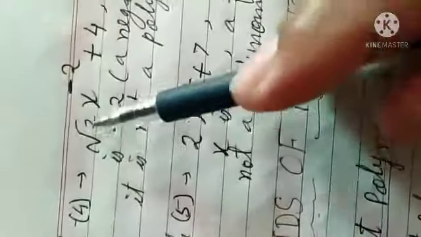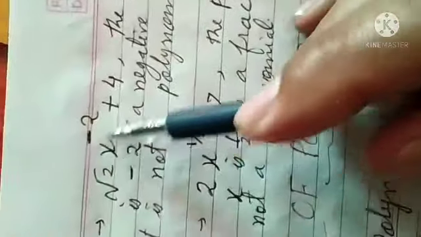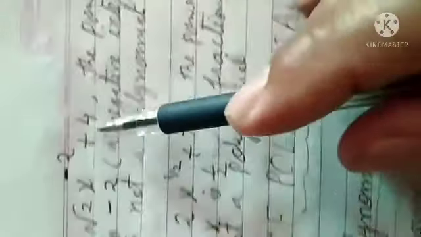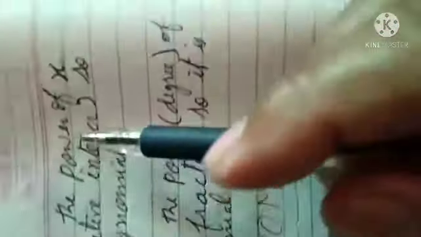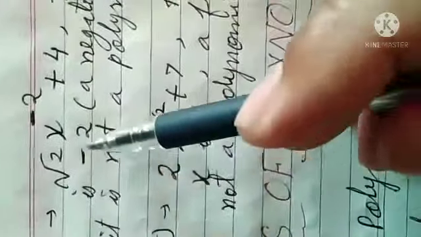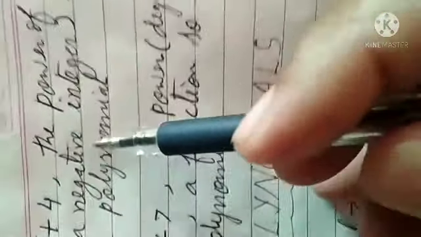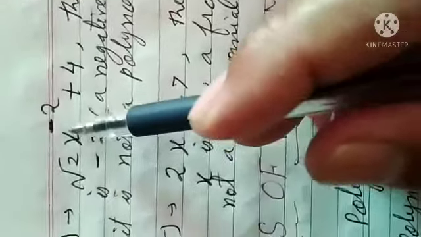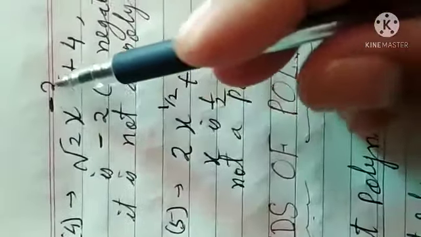Now next you can see here the example 4, √2 x^(-2) + 4. Student, this is not a polynomial. The power of x is minus 2, means a negative integer. If the power is a negative integer, then it is not a polynomial.